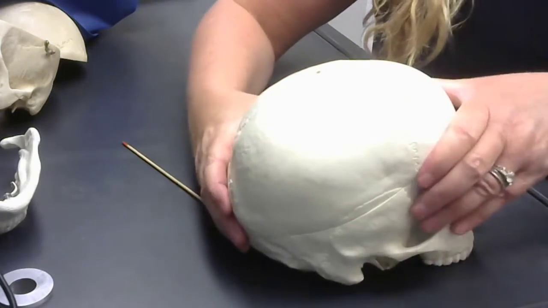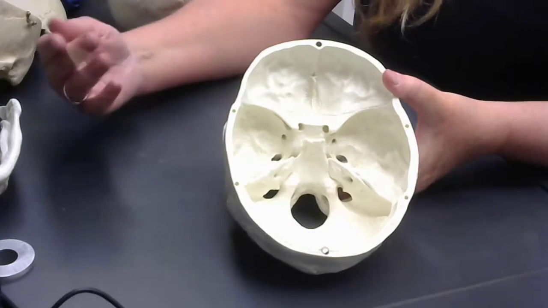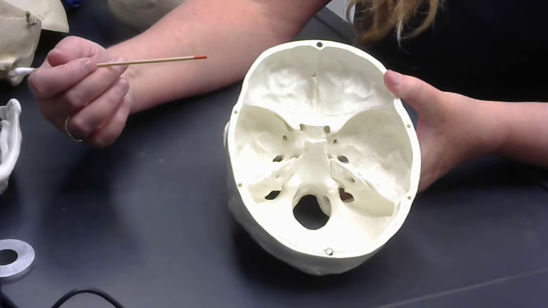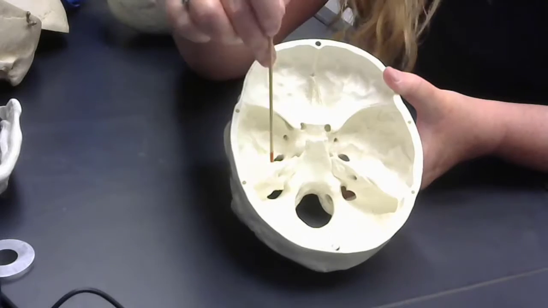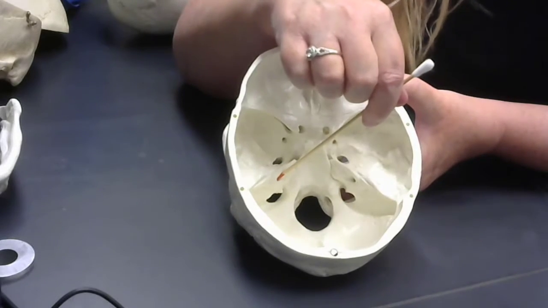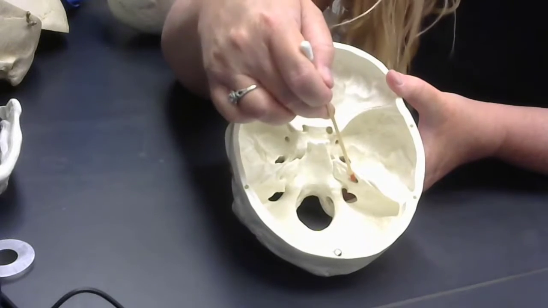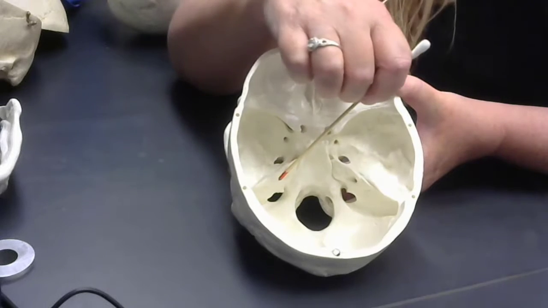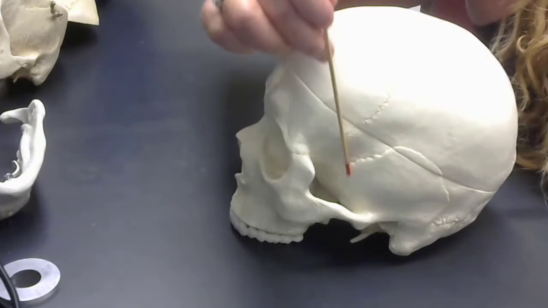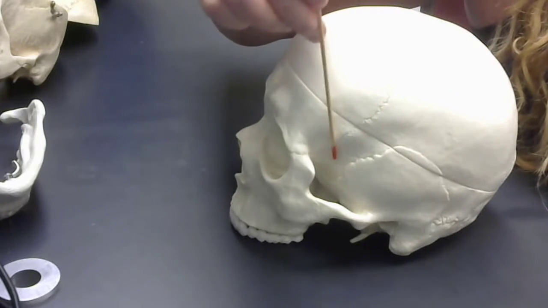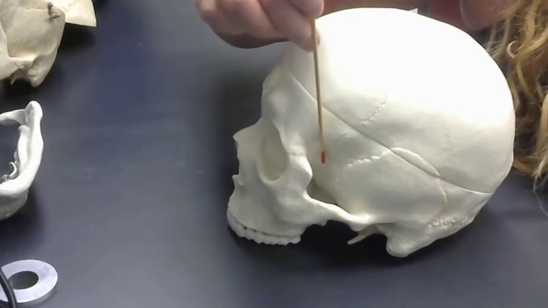All right, so taking off the skull cap, in order to find the internal auditory meatus or internal auditory canal, you want to look for this here, and we've got a hole here and a hole here. These are the internal auditory canals or meatus. The only part of the sphenoid bone you can see from outside of the skull is just right here. Okay, this is the sphenoid bone here.